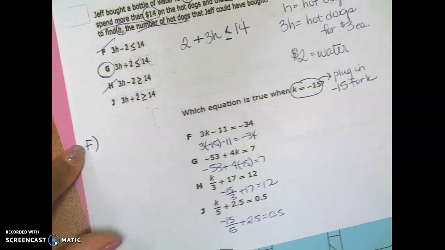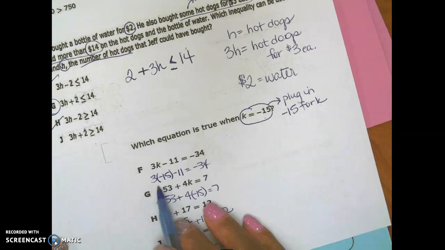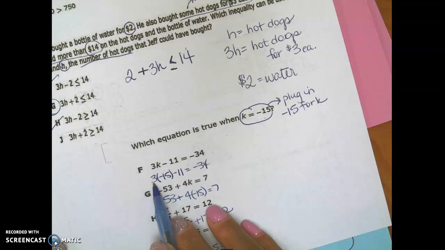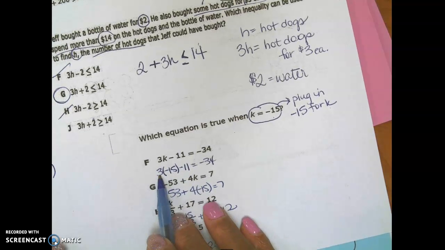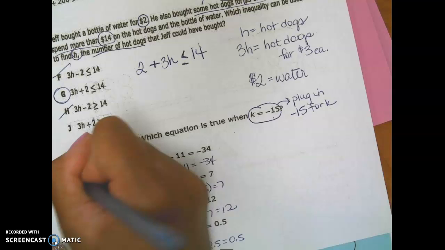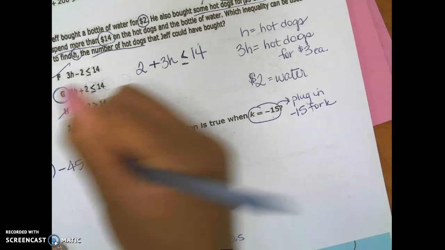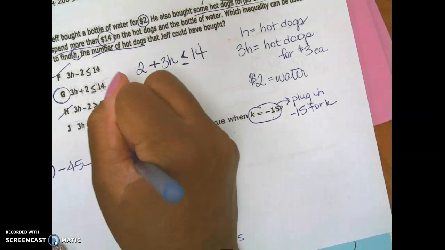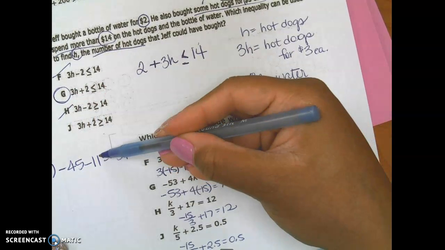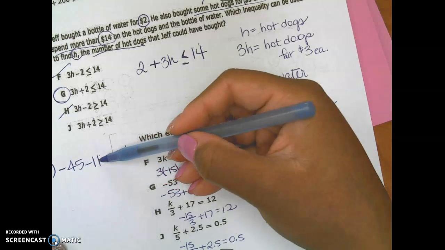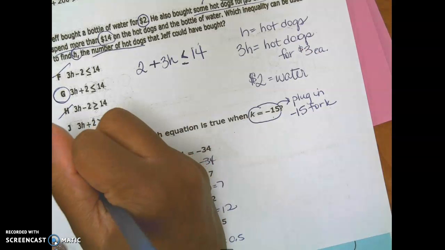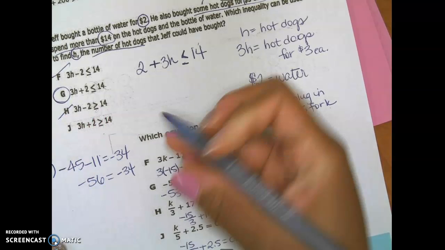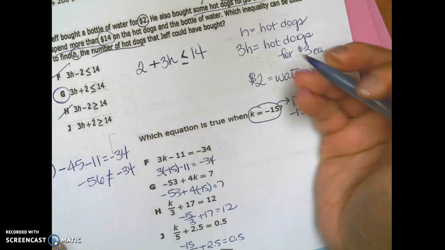So I'm going to come over here to F, and I'm actually going to work it out. Positive 3 times negative 15. Multiply or divide, it's an easy thought. Same signs are positive, different signs are negative. This is going to be a negative. 3 times 15 is 45. Minus 11 equals negative 34. This is the same signs, add and keep. So 45 plus 11 is 56, and this negative equals negative 34. Now, is this true? No way, they are not equal.